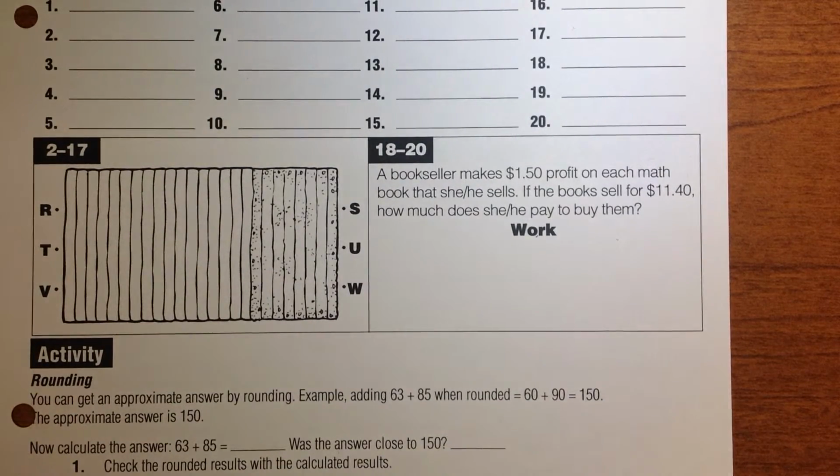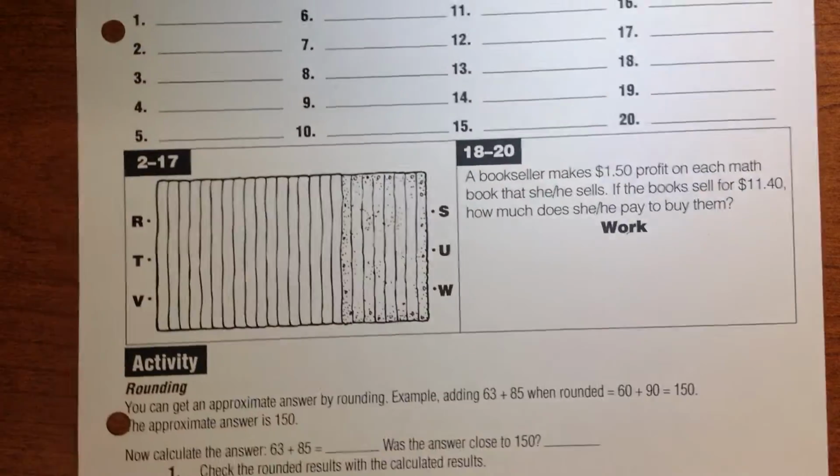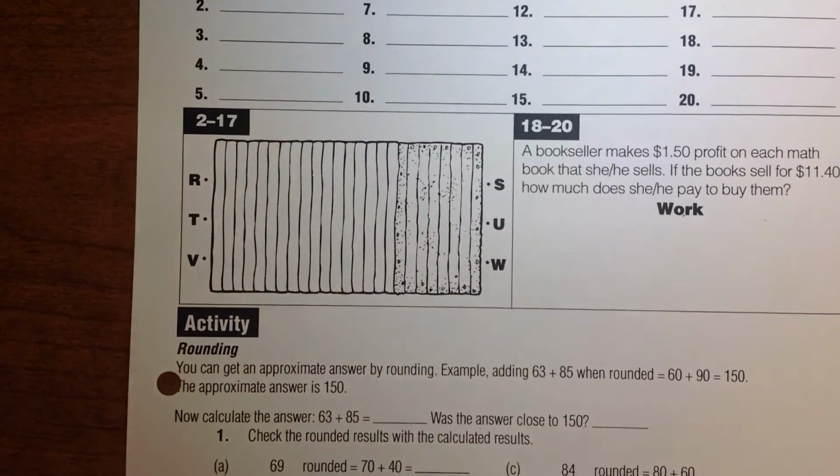Number 5. How many of the pieces are not frosted? Number 6. What fraction of the cake is not frosted?